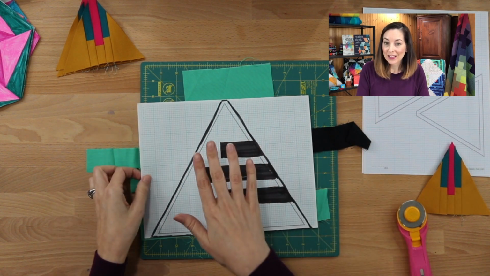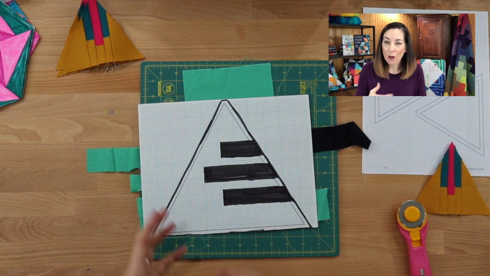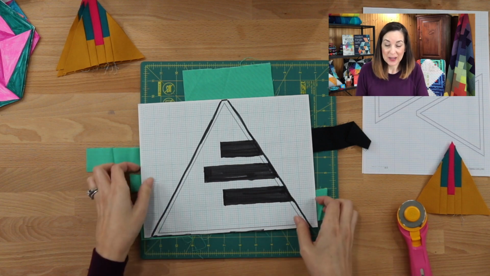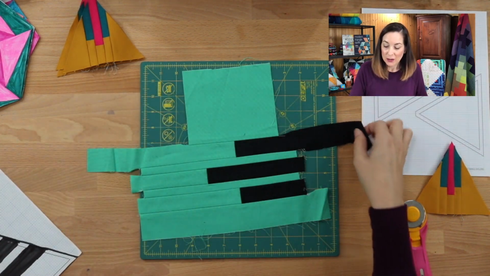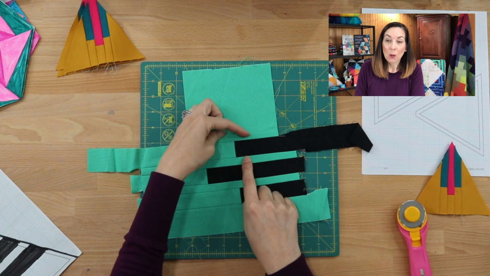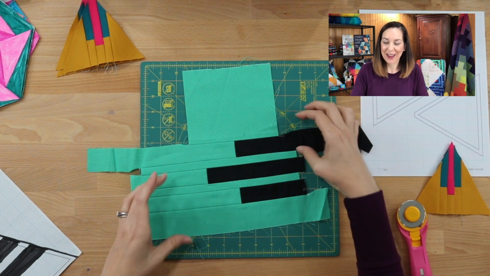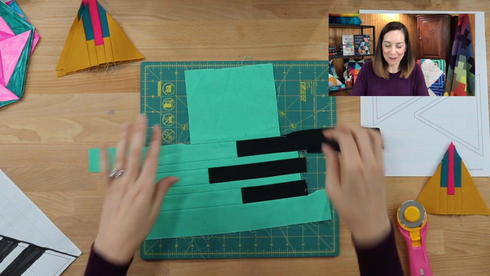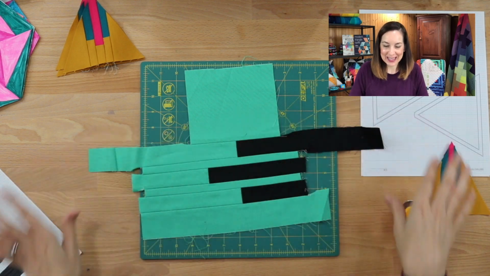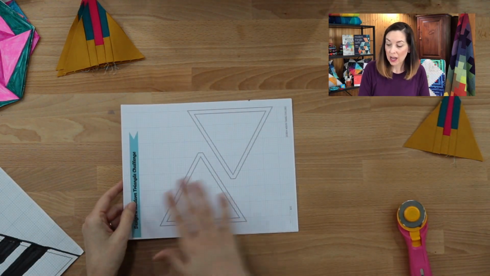So this graph paper helps me to figure out some math and figure out how long I need each strip to be and how wide I need each strip to be. So you can see, this is supposed to be 1 inch finish, so I cut a 1.5 inch wide strip, and I went to the extreme here. I didn't want to do any sort of fiddly math, so I made this as long as I needed it to be. So this is where this grid comes into play.